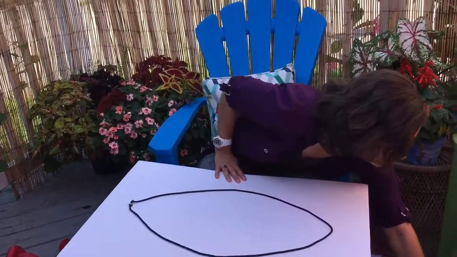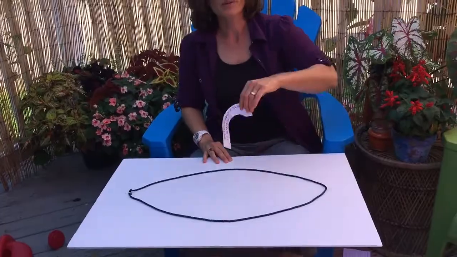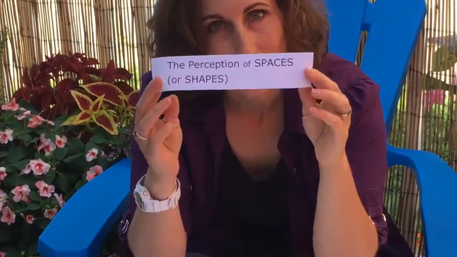All right, and the next one I'm going to teach you, number 2, is the perception of spaces or shapes, okay? Spaces or shapes.